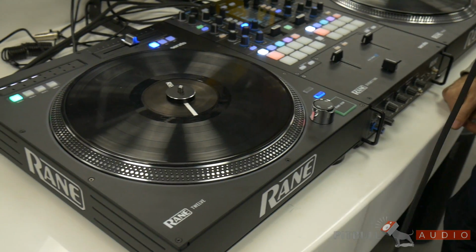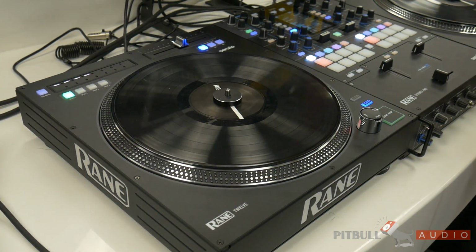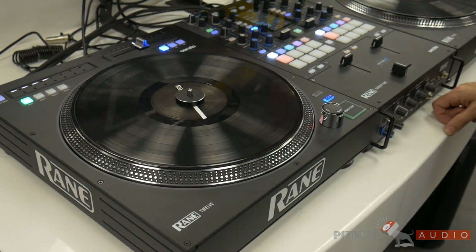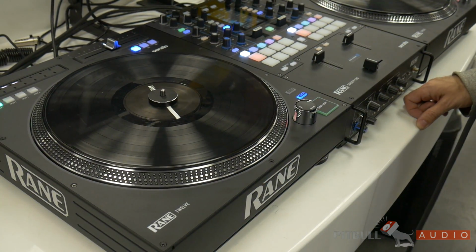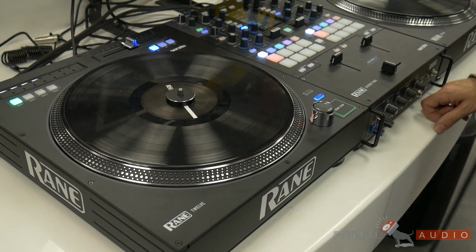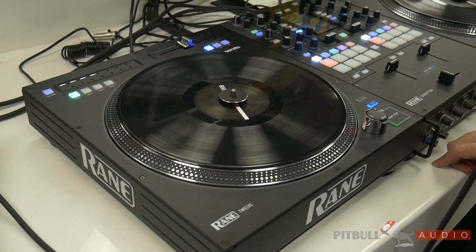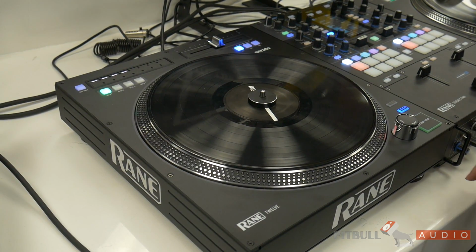So now we're going to take a look at the Rane 12, which is already hooked up to the Rane 72. And what's cool about these are needleless turntables. They're actually controller turntables, but they feel like a real turntable. They have vinyl already set on them, feel like real vinyl, very, very robust vinyl on there for the scratchers, the people who want that real vinyl feel. It's definitely there. It's built like a tank.